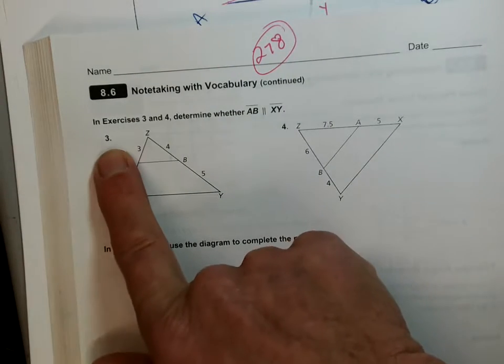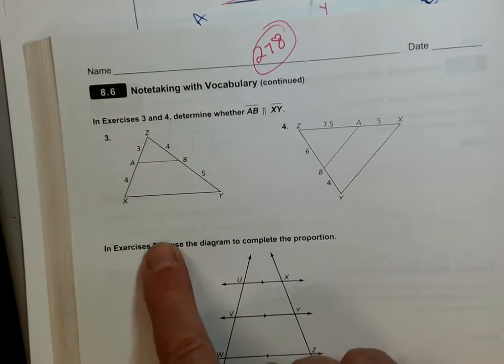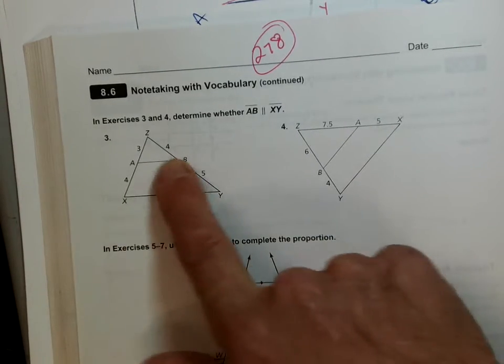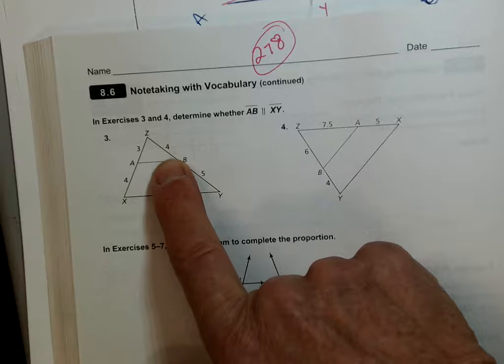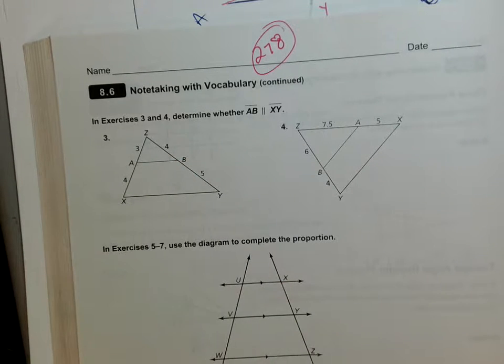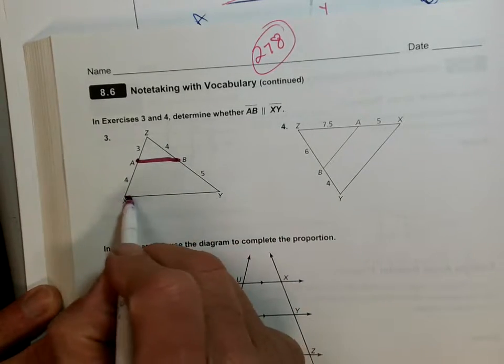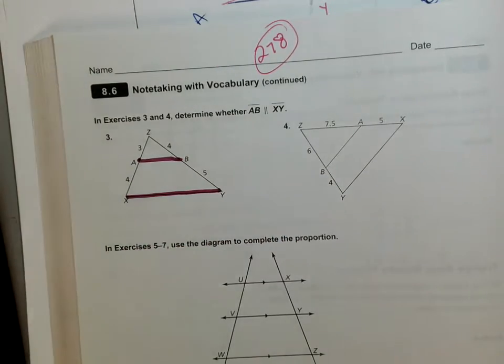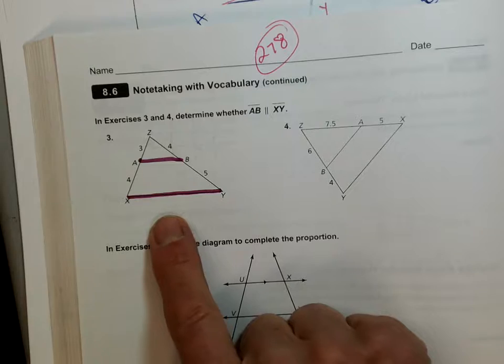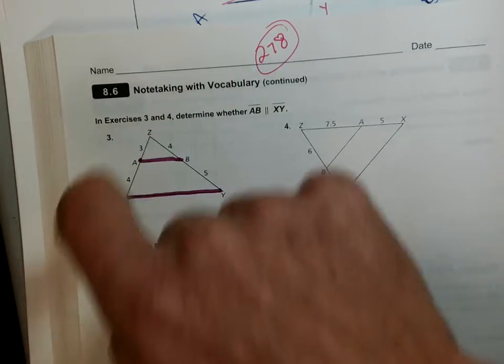So, number 3. Now, right at the bat, are you listening? These lines right here, let me go ahead and highlight them. This line and this line really have to be parallel if this whole thing's going to work. Are they? I don't know, but if the proportions work, then they're parallel.